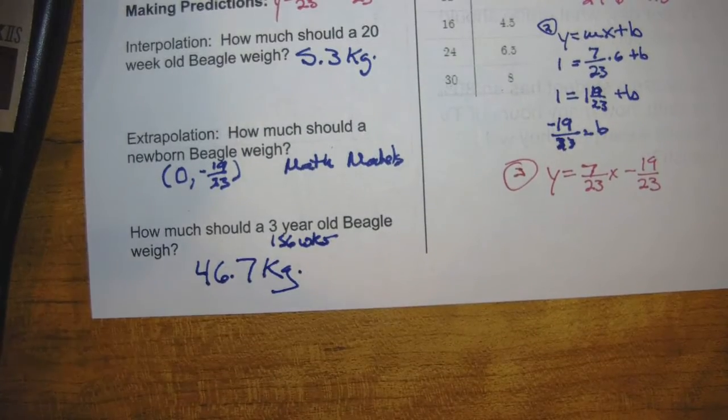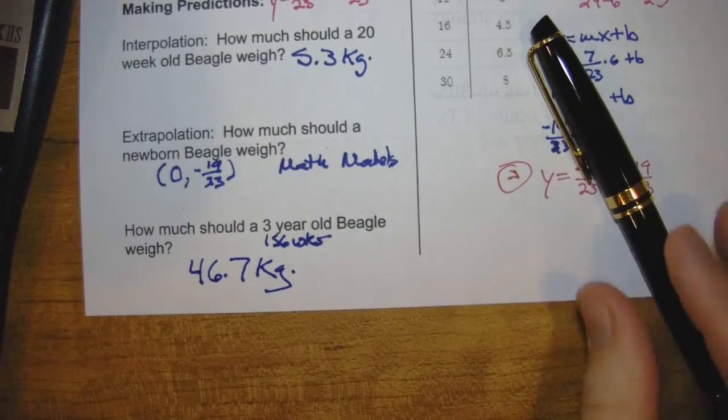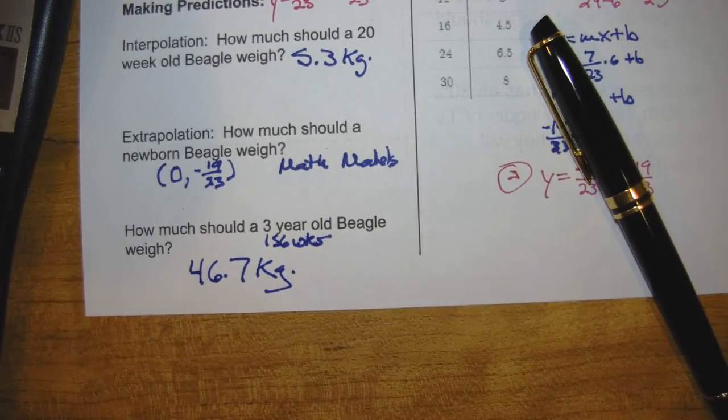Kilograms. Now, I don't know about you, but I'm not super accurate about measuring things in kilograms. We measure things in pounds here in the U.S. So 46.7 kilograms. Let's see if we can do a quick conversion here. Oh goodness, Google won't let me. 46.7 kilograms to pounds. Let's see what it tells me.